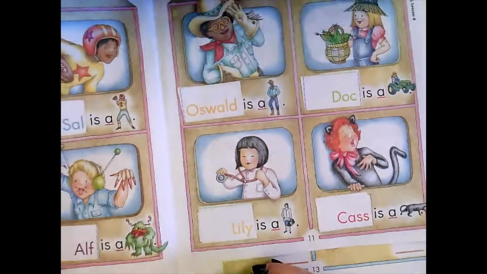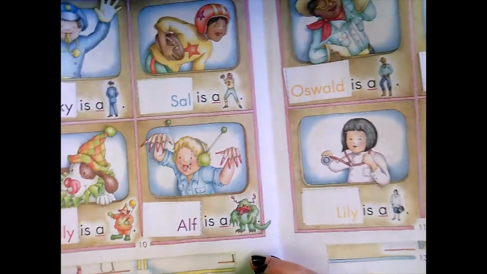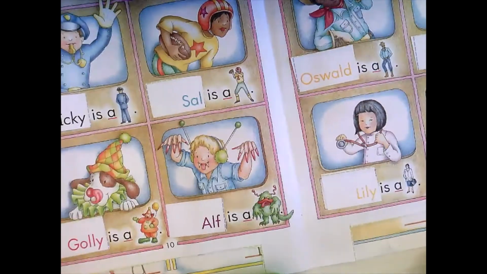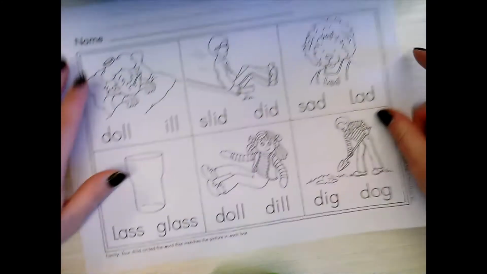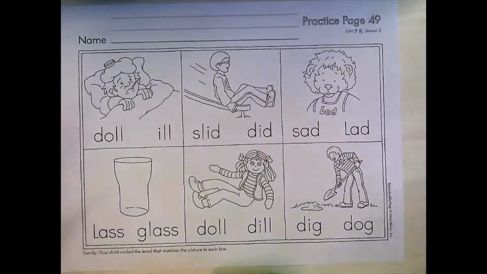I love that story because they each get to pretend to be something different on TV, and they get to decide, and then they get to wear the costume. That's so cool. We should do something like that. But anyway, all right. After that, you're going to need your practice page 49 and a pencil.